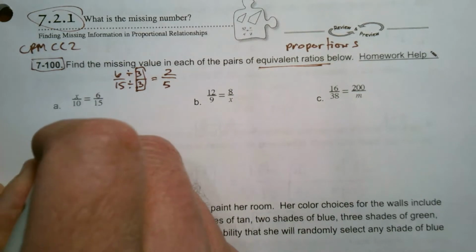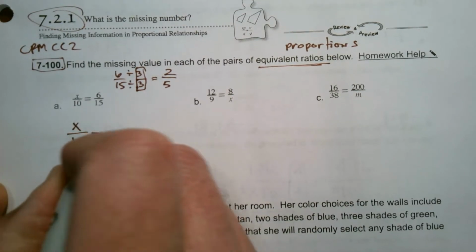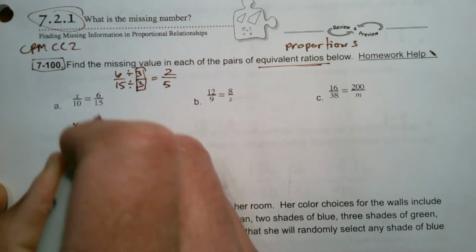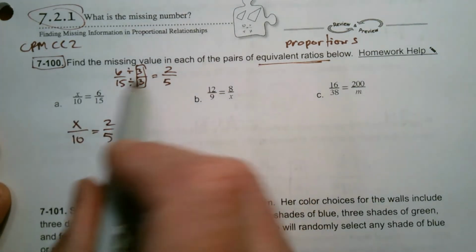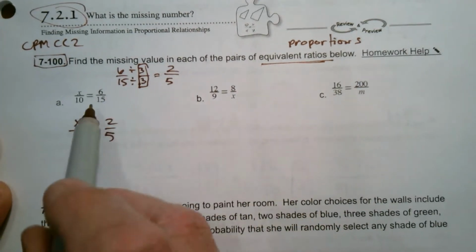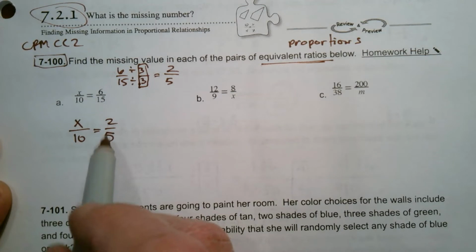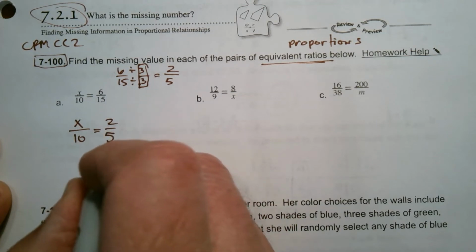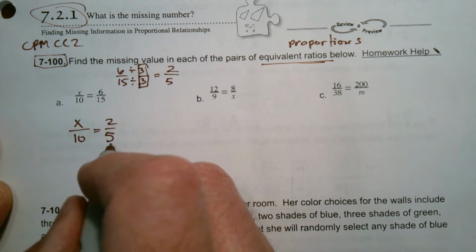So if I rewrite this equation, I'm saying x over 10 is going to equal 2/5 instead of 6/15, right? Those are equivalent fractions, so I'm replacing this fraction with its equivalent form of 2/5.